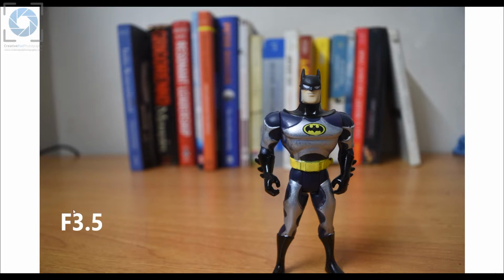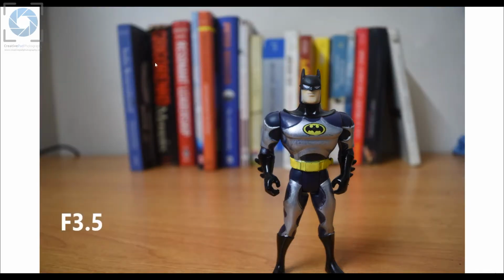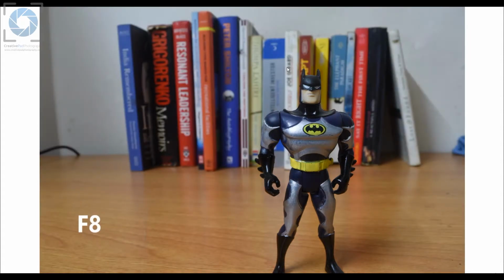But let's see what happens in the same shot when I go from f3.5 to f8, and you can see the moment I do that, just look at the books behind. They've slightly become much sharper, because when you increase the f-stop number, you're actually increasing the amount of area in focus in the scene. So just to compare it again, you can see at f3.5, very little area is in focus, only the area around Batman, because that's where we focused. The rest of it is out of focus and blurred. But at f8, we're kind of stretching this focus area and it's reaching the books.